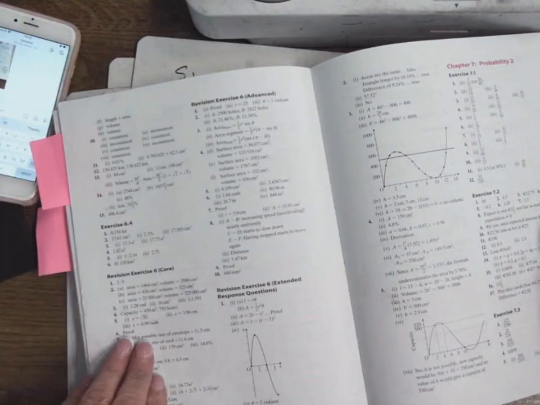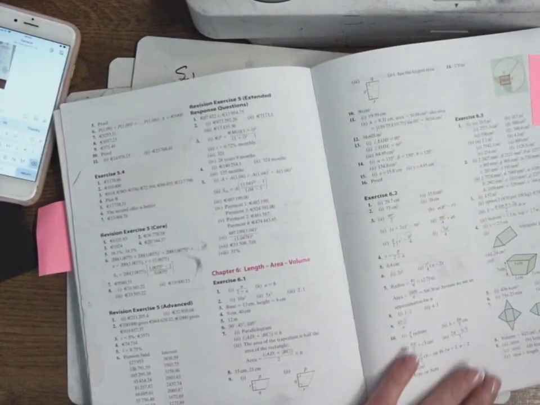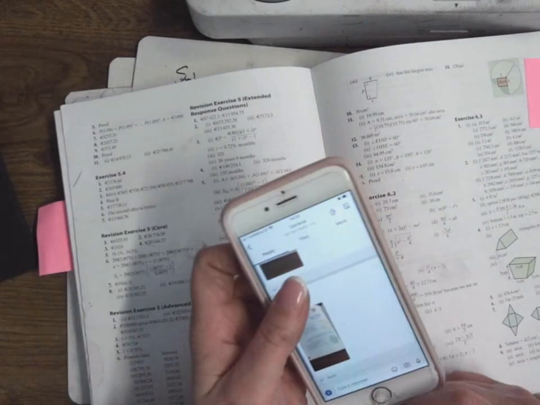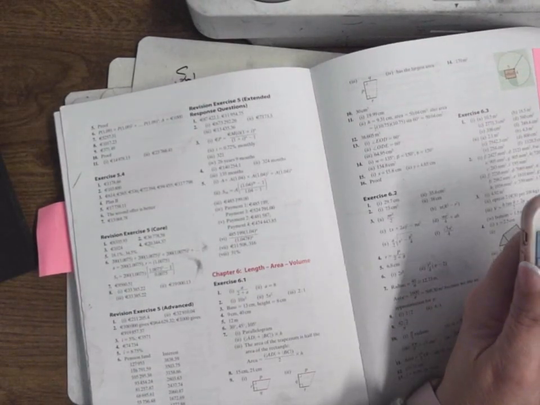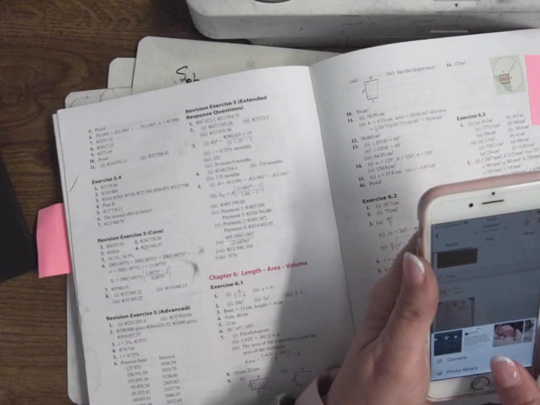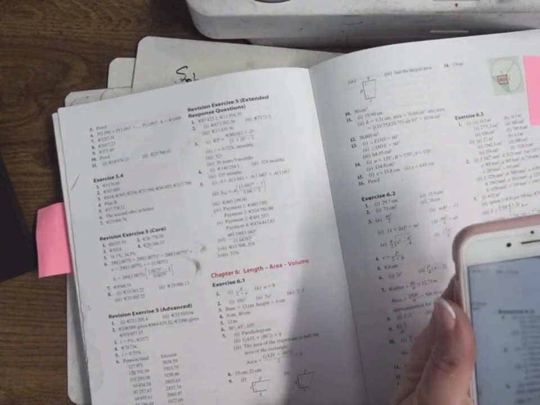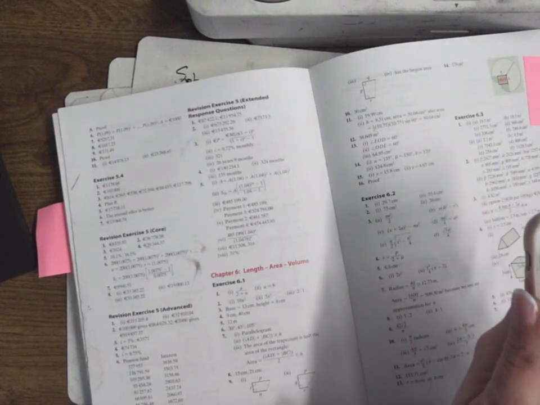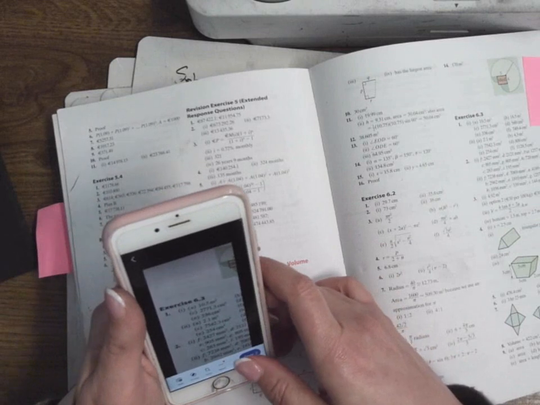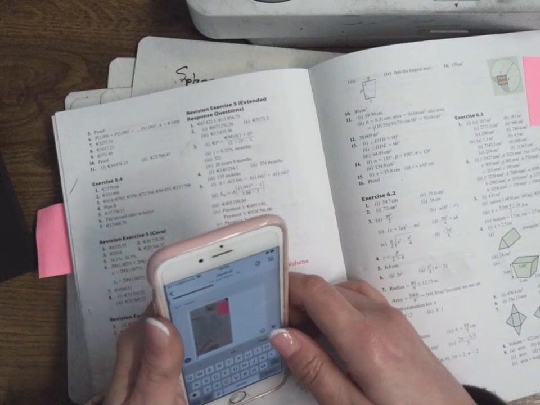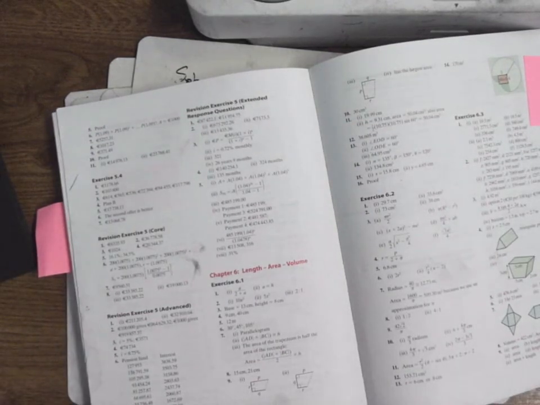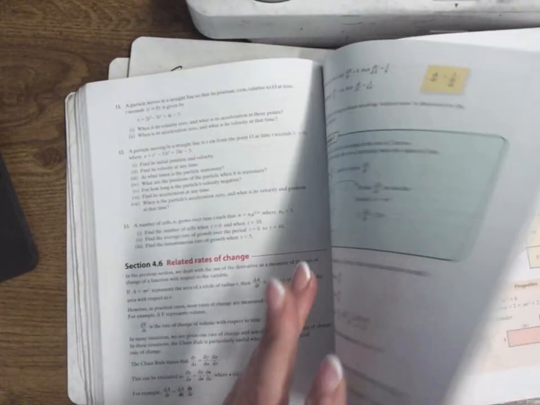It was number 2. Right, I put up the answers. And hurry on, because I want to move on.